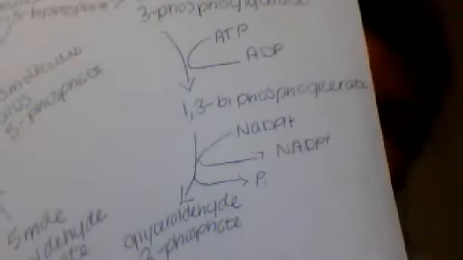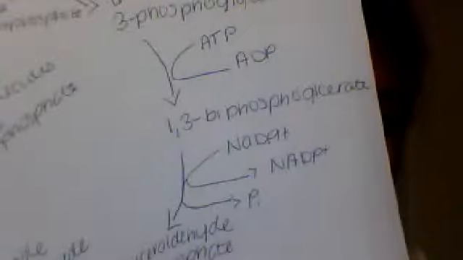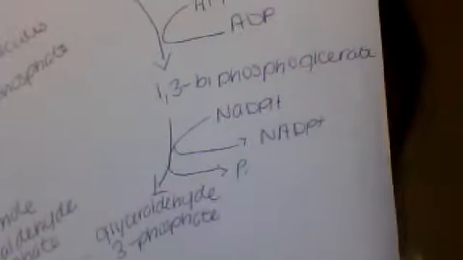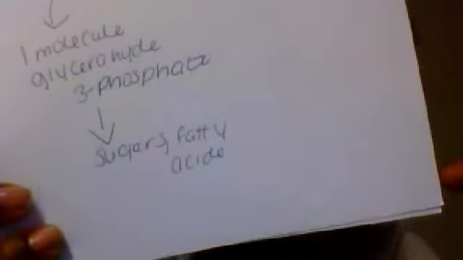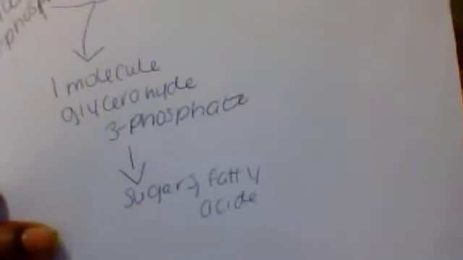That then makes 1,3-bisphosphoglycerate, and then NADPH is made into NADP plus, and a phosphate comes out. That's then made into glyceraldehyde 3-phosphate, which makes the sugars, fatty acids. And I believe one of the things it had on the document was glucose, so sugars could be glucose. So that's what I'm assuming that is.